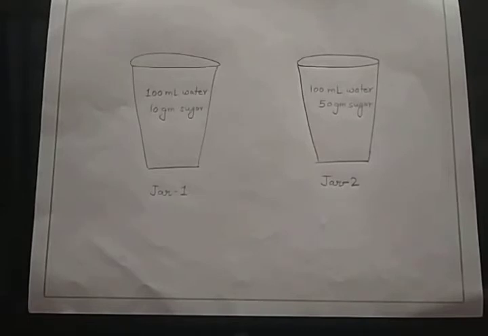Now when we are talking about the concentration of the solution, in which jar do you think the concentration of solution is higher? Very good. The jar 2. Jar 2 has more solute, right? Because the solvent amount is the same, but sugar is higher in jar 2. So the concentration of solution in jar 2 is higher than jar 1, right?